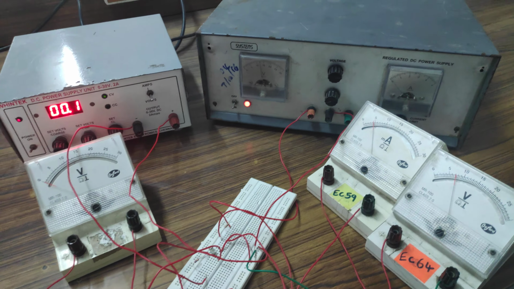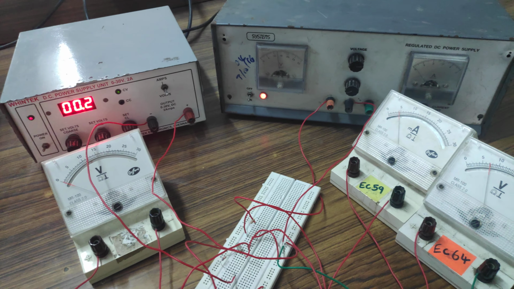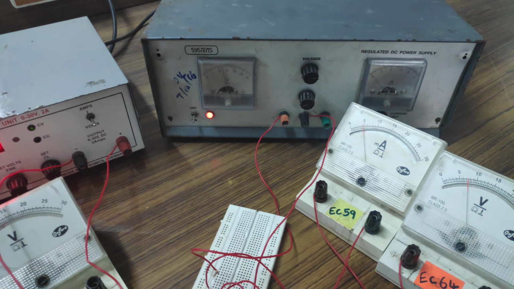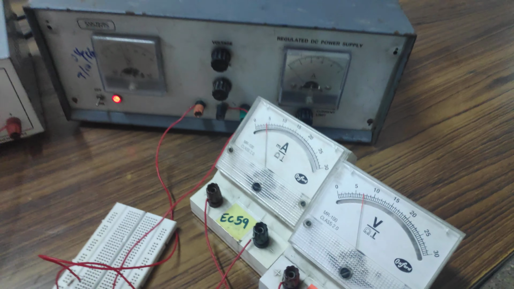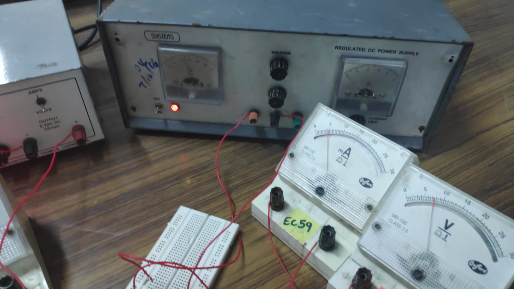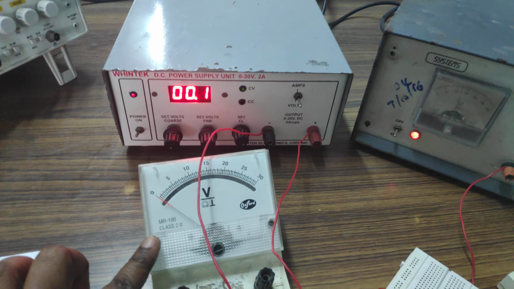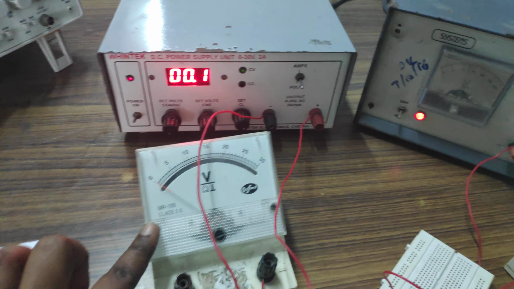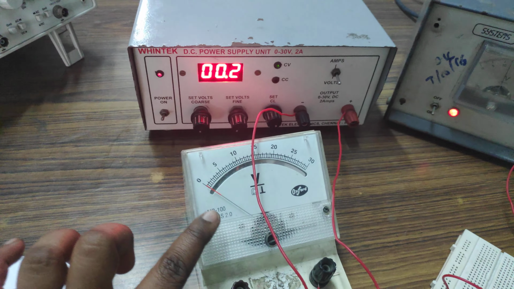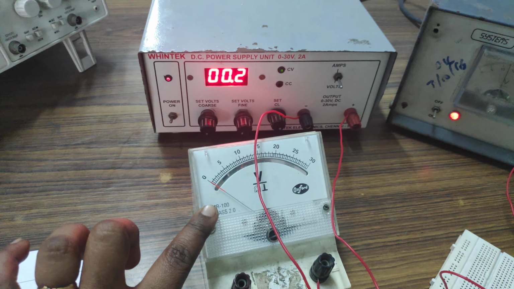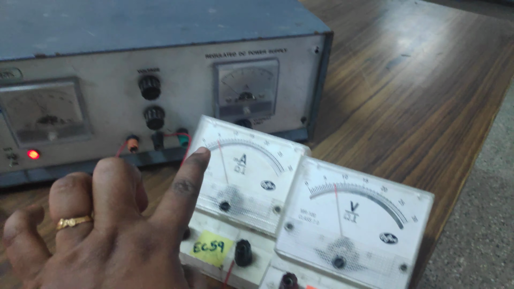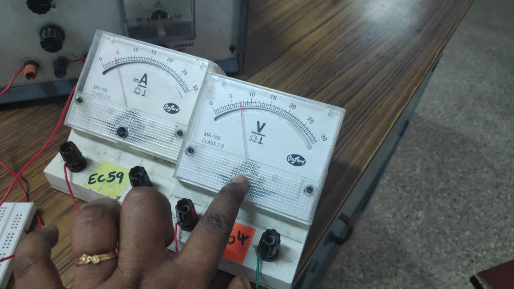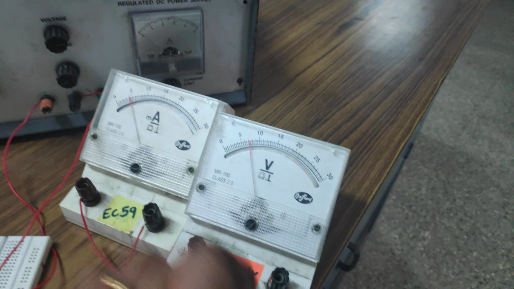Now let us see first how to do the drain characteristics. So this is VGS, this is ID, and this is VDS. So drain characteristics is this side, output side. For doing the drain characteristics, we must first fix VGS at some constant value, and then using this RPSU, you set some VGS at some constant value, and then vary the power supply connected to the drain side, this power supply, and note down ID and VDS in the corresponding ammeter and the voltmeter.